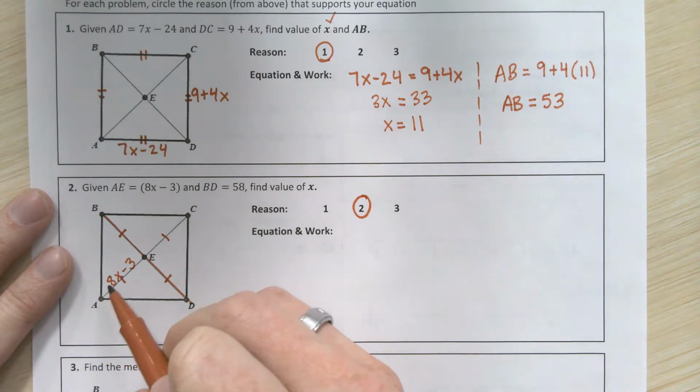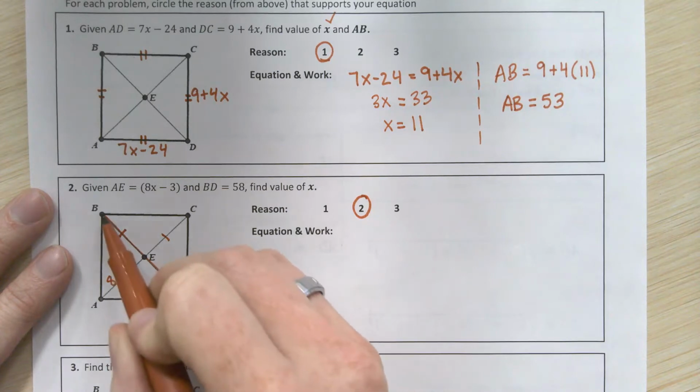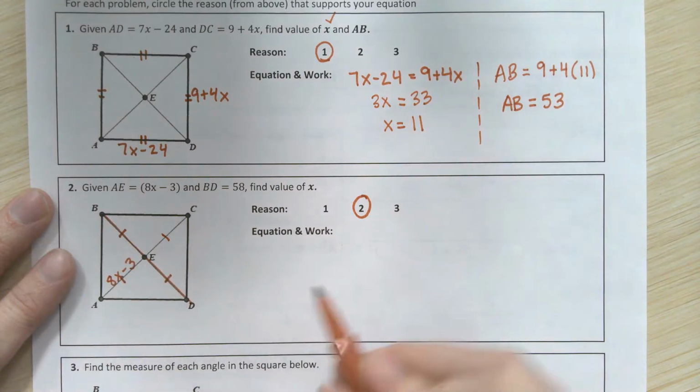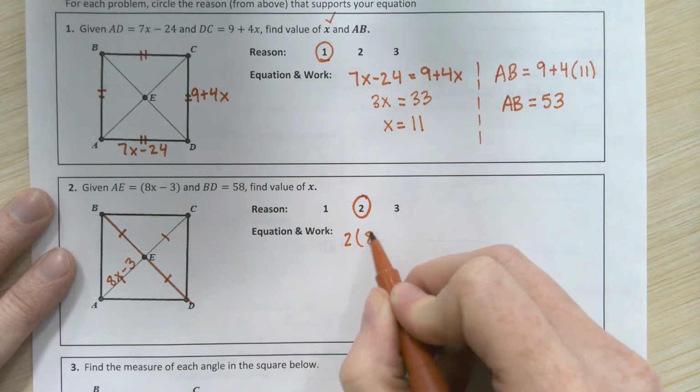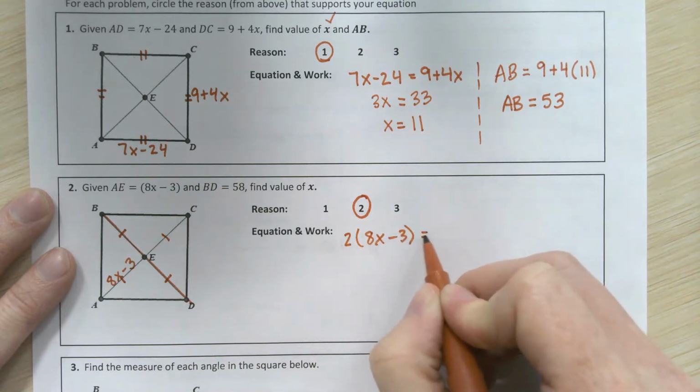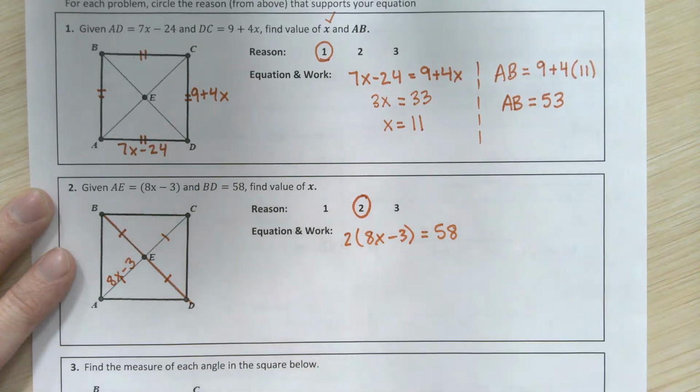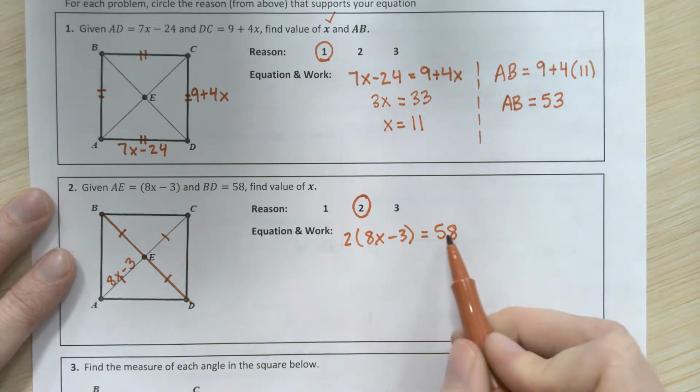So if I took 2 of these, that would match up with segment BD. So 2 of those 8x minus 3's is going to be equal to 58. The other option would be that you divide that 58 in half. That would work as well.